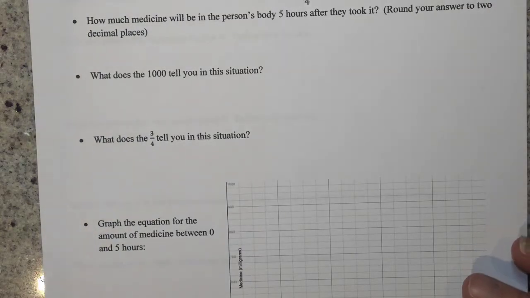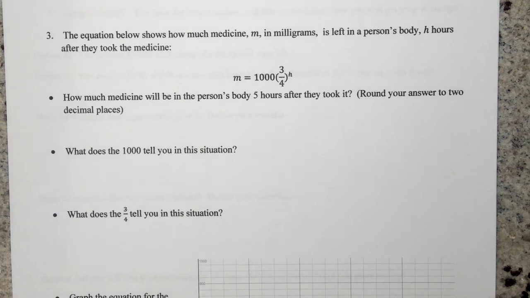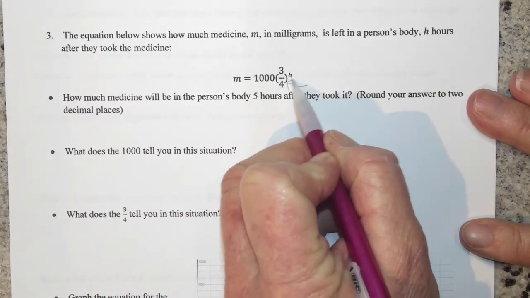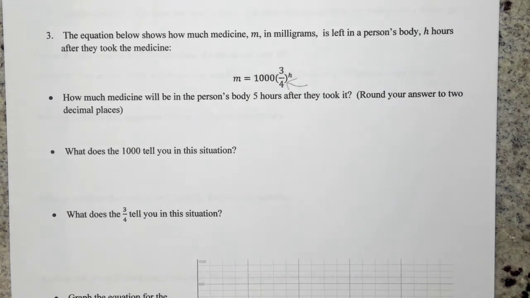We get into a contextual problem where now we're talking about medicine. The equation below shows how much medicine, M in milligrams, is left in a person's body H hours after they took the medicine. I think back to the problem we did in class about insulin. We did a couple of different problems in this unit on medicine. We also did a problem on caffeine. So you'll notice that as it stays in the body longer, it obviously decreases, which is why you see this 3/4, meaning it's breaking down.